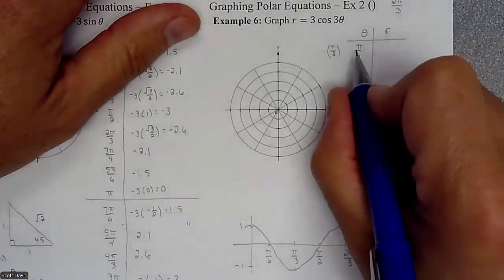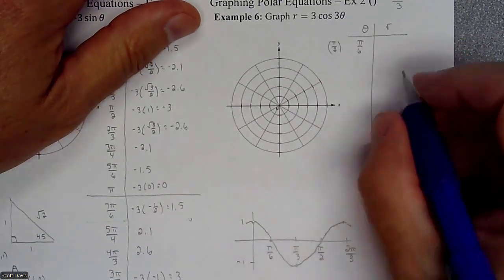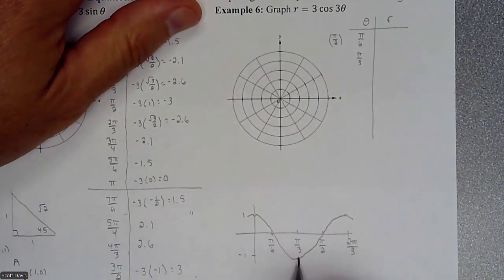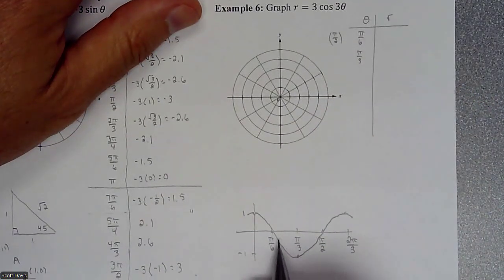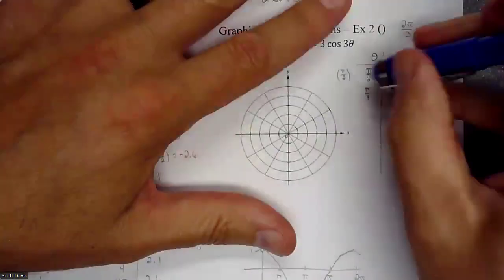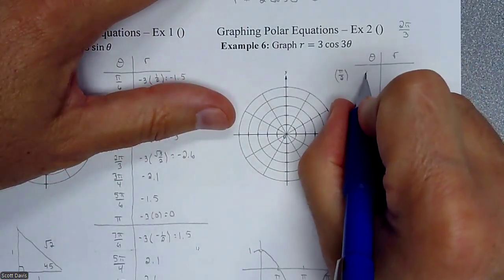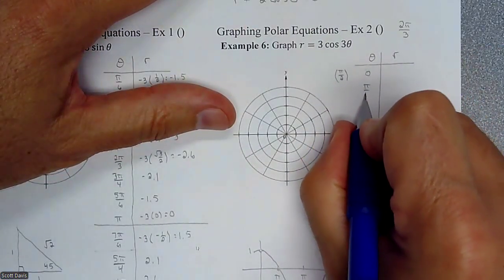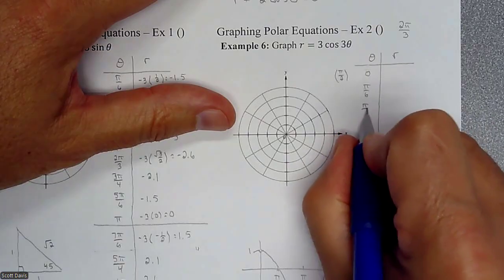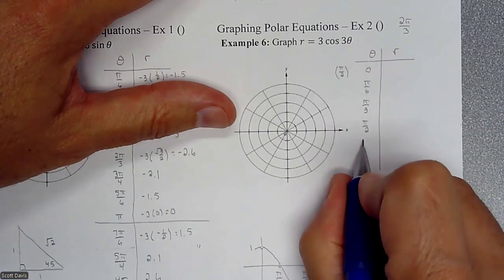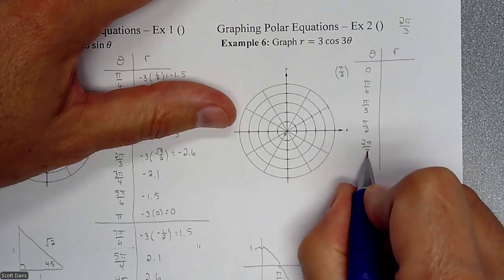So this pi over 6 is 0. We're going to do pi over 3, and that's going to give us a -1. So I guess we should probably start with a 0. Let's do that: 0, pi over 6, pi over 3, pi over 2, and 2 pi over 3.